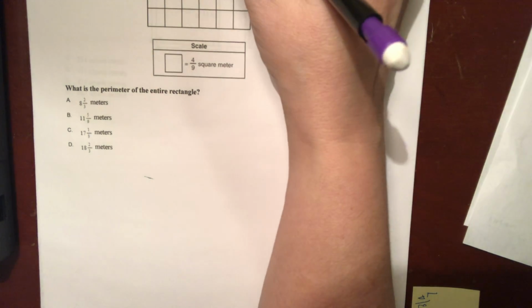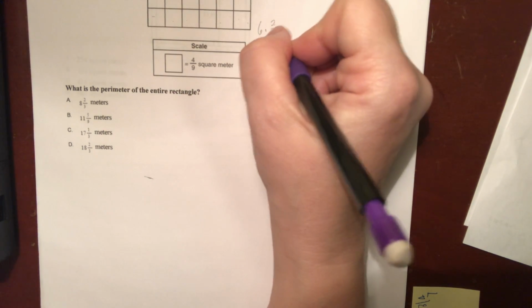So that seems all right, but I'm a little nervous now because of these other questions I've been having a hard time with. So let's look at this. 1, 2, 3, 4, 5, 6, 7. 7 times 2/3. That's this side. 1, 2, 3, 4, 5, 6. 6 times 2/3.